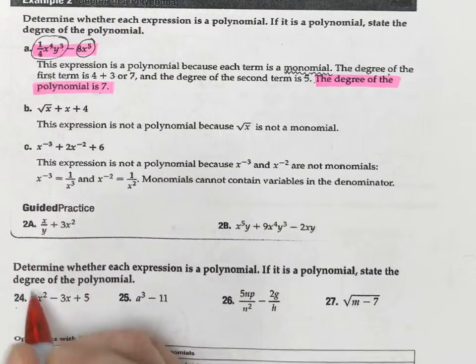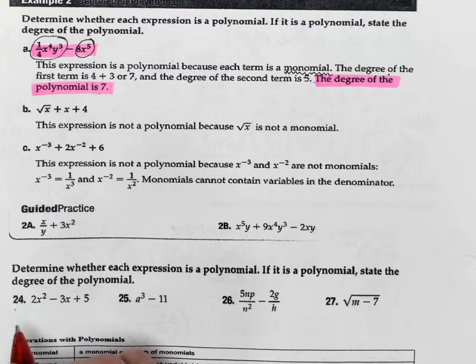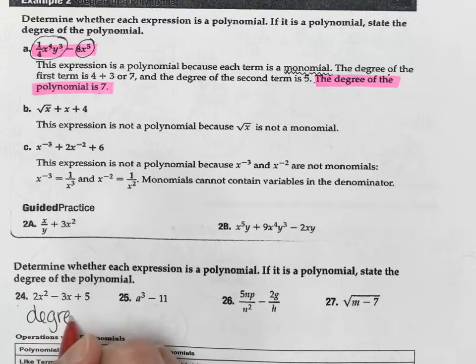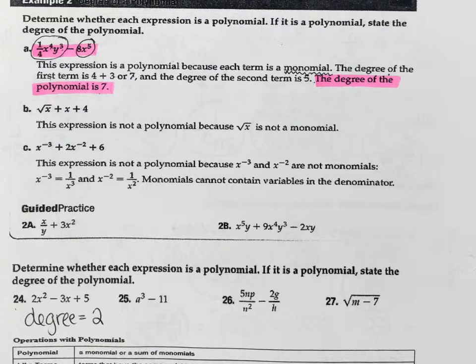All right, let's look at 24. What's the biggest exponent? First of all, do you have any exponents that are being multiplied together? No. So what's the biggest exponent? So we can say the degree is 2. What does the degree tell me? Oh my goodness, what does the degree of 2 tell me the graph is going to be? We just did 2 tests on this. A parabola. Thank you. Goodness gracious almighty.